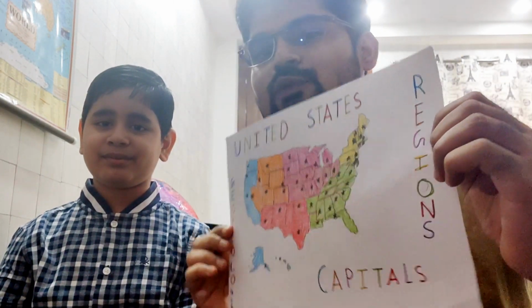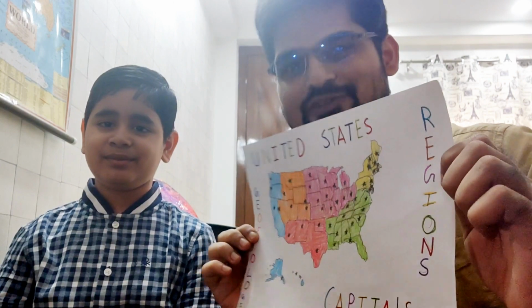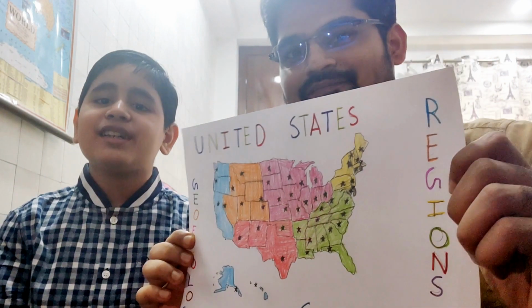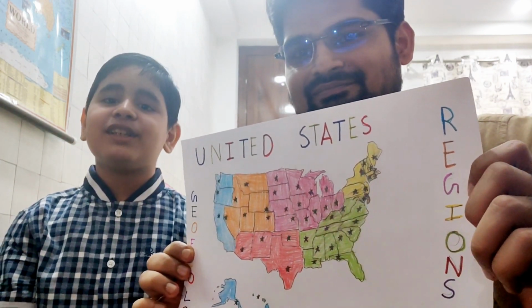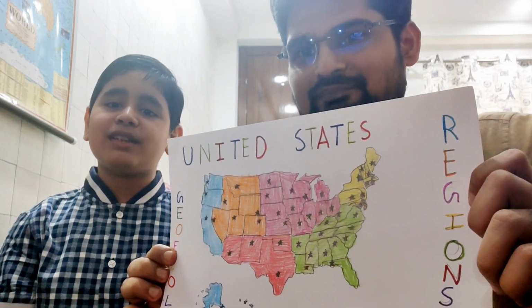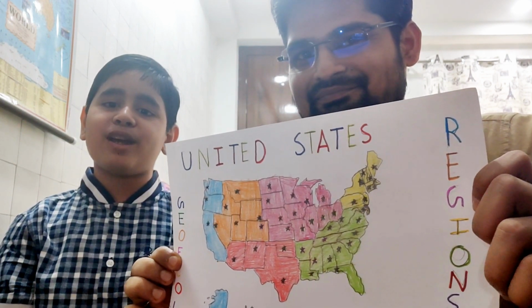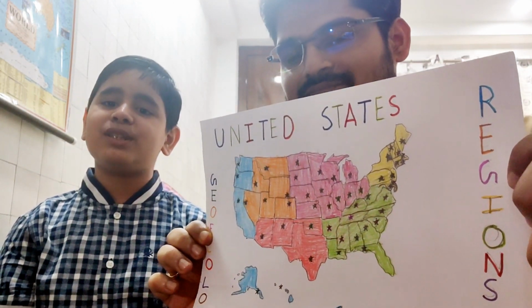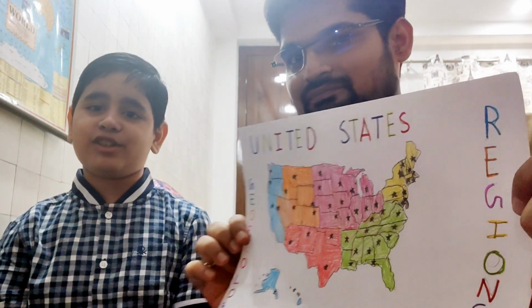I'm Anish and I study in Manav Rachna International School, and today I'm going to teach you about US states and their capitals. Anish has made this map for you, and now he's going to teach us about the different US states and regions. The region in yellow is the Northeast, green is the Southeast, pink is the Midwest, red is the Southwest, orange is the Rocky Mountains, and blue is the Pacific. Let's start with the Pacific region.